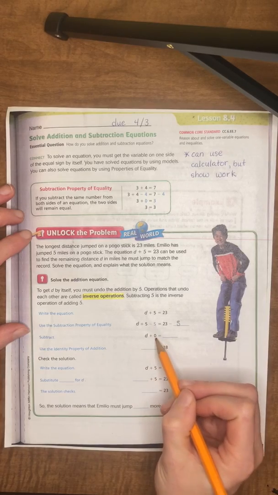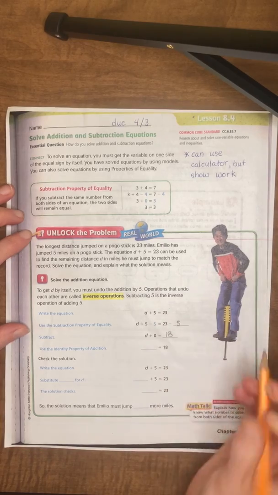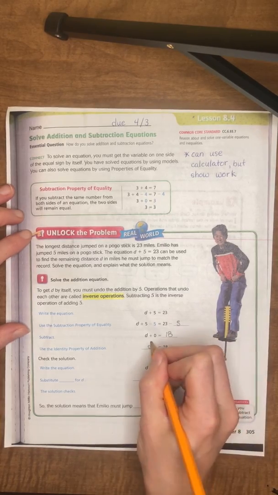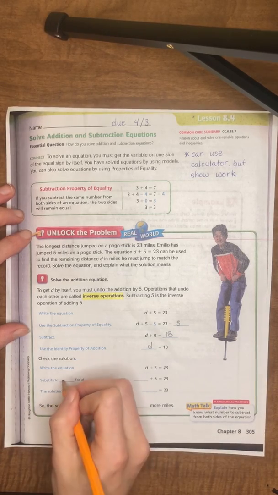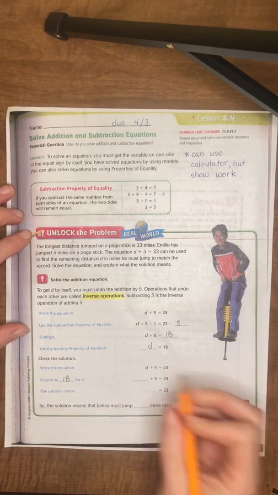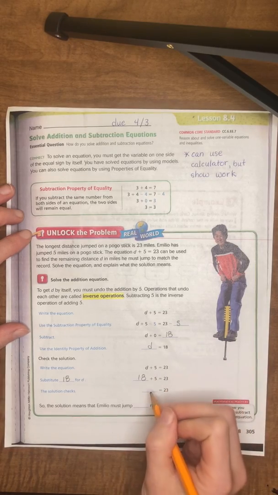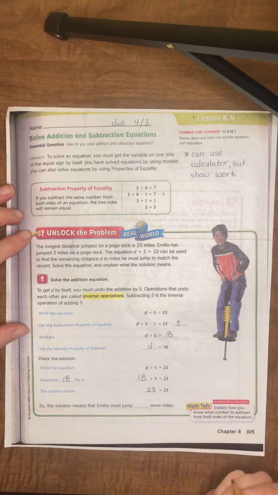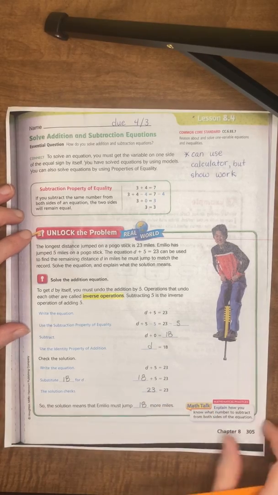So 5 minus 5 is 0, and 23 minus 5 is 18. Then d plus 0 is d. So d equals 18. You can check the solution just to make sure that you have it. So you're going to substitute 18 for d. So 18 plus 5 is 23, and 23 equals 23. So the solution means that Emilio must jump 18 more miles.